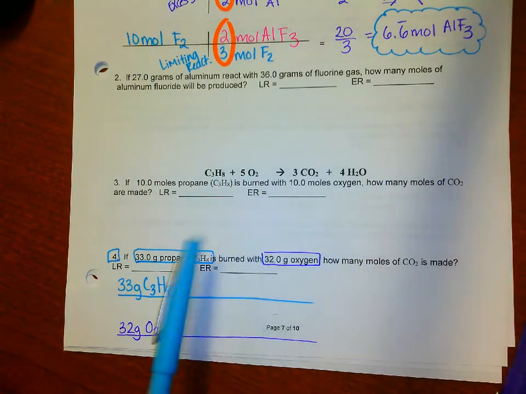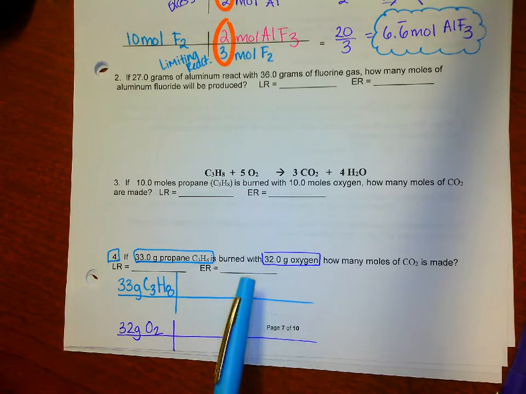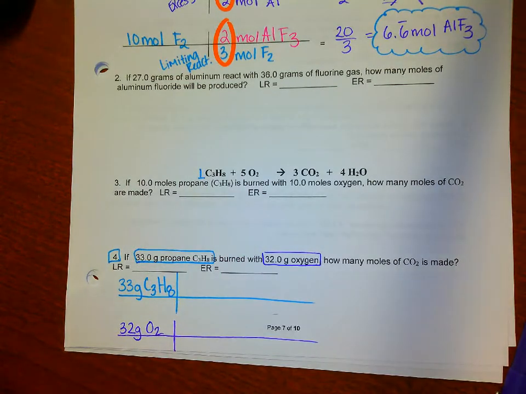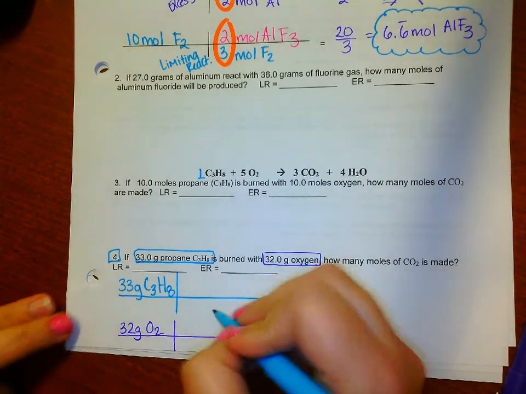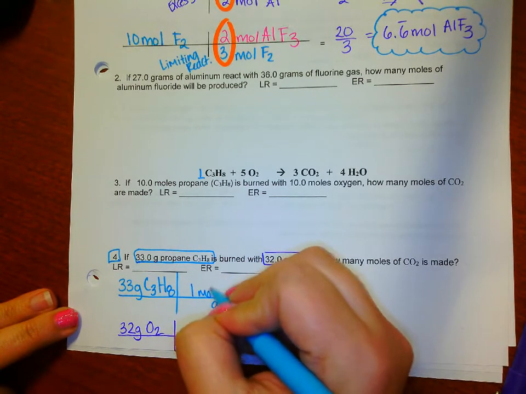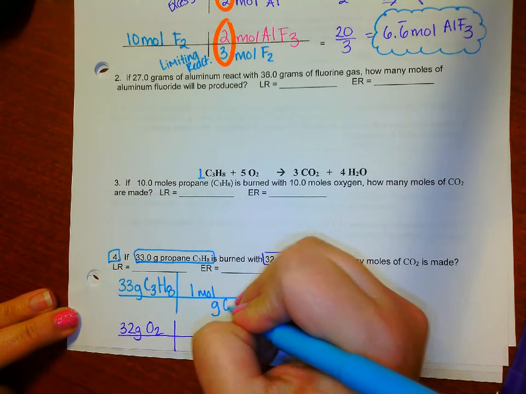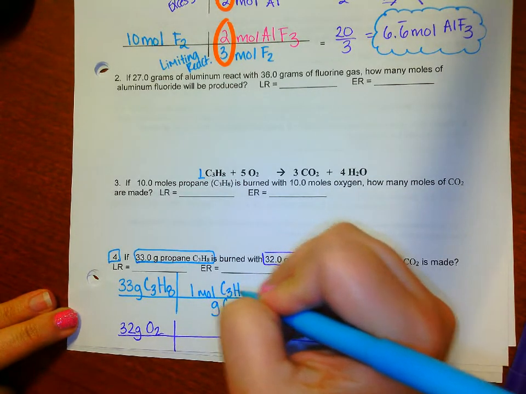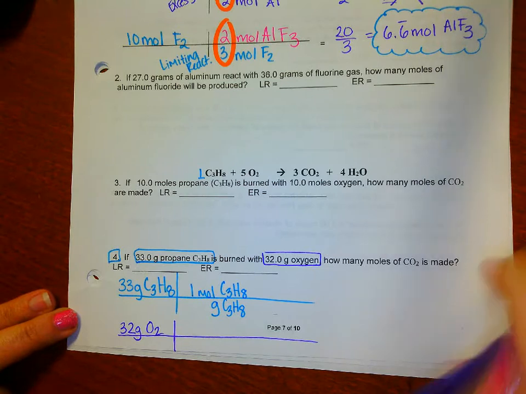So we're starting with grams on both of these, and most of us know you cannot do a mole-to-mole ratio without being in moles. So the first thing we have to do is convert grams into a mole. So we have our C3H8 that we're going to convert into a mole.